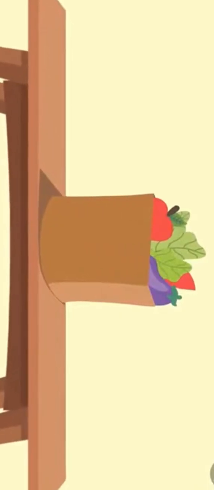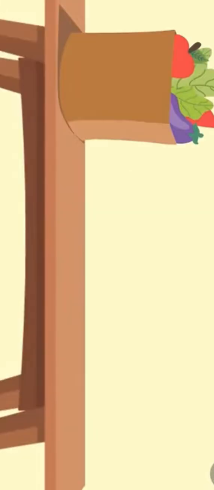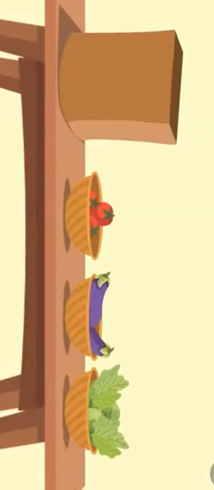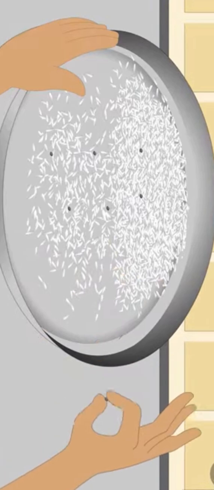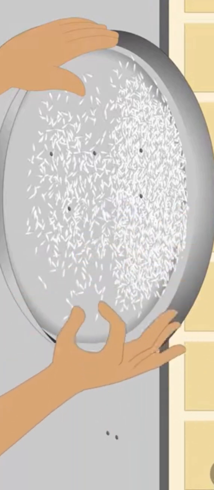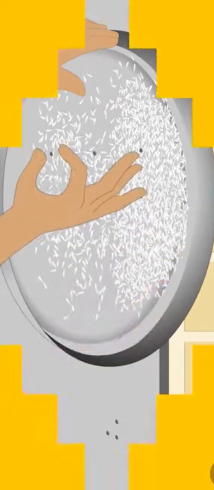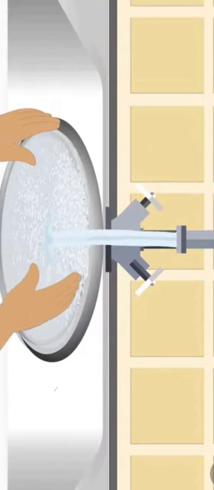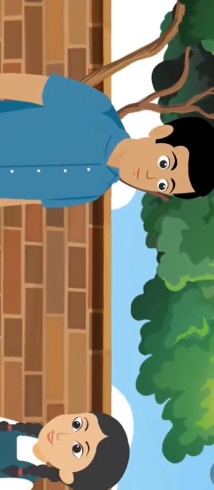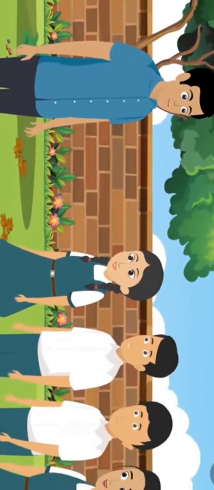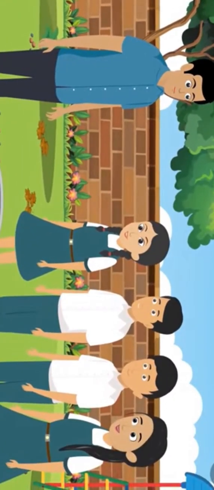Yes, when my mother brings vegetables from the market in a bag, all the vegetables are mixed together. I take them out of the bag and keep them in separate baskets. When my father cooks rice, he first cleans the rice grains, then he removes small pebbles by hand and then separates other impurities by washing them with water. Oh wow! You all gave very good examples. All these are examples of separation of substances.